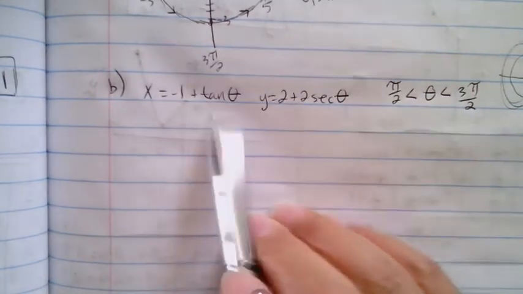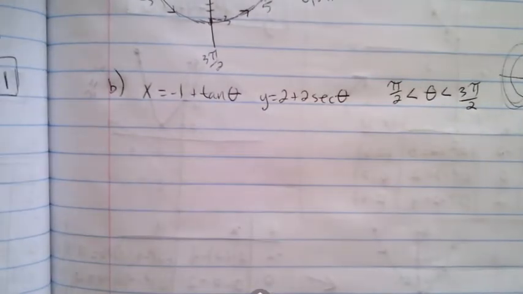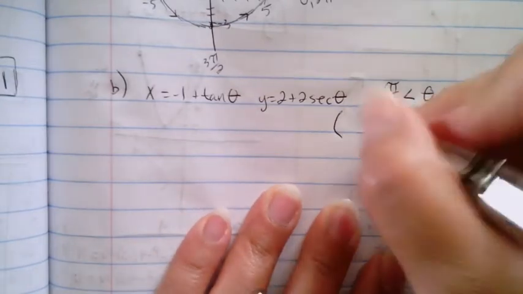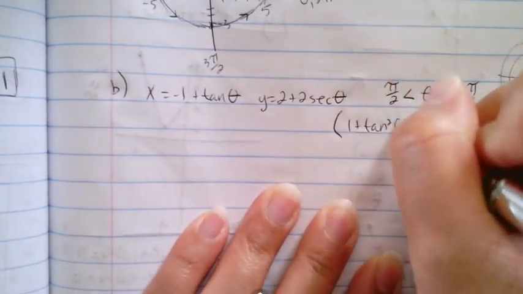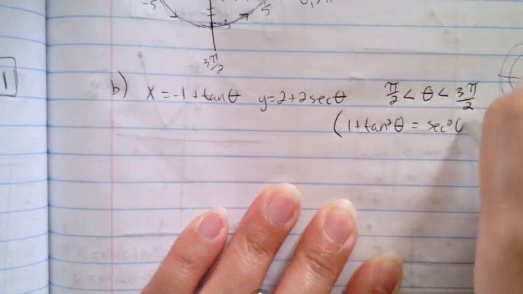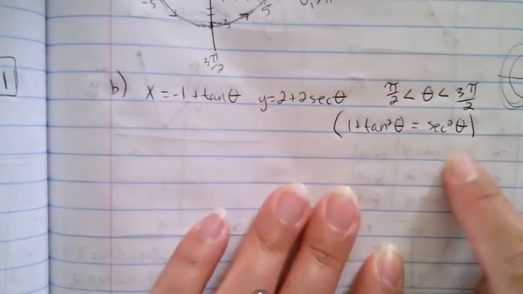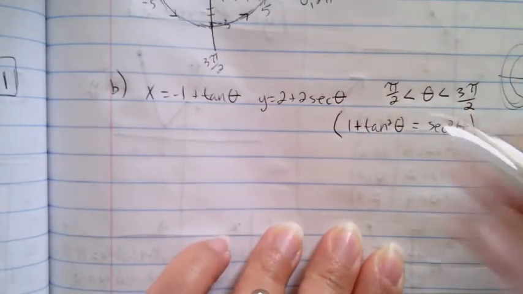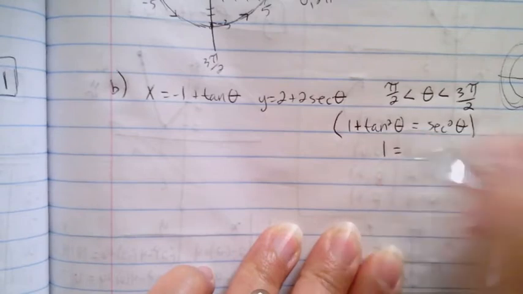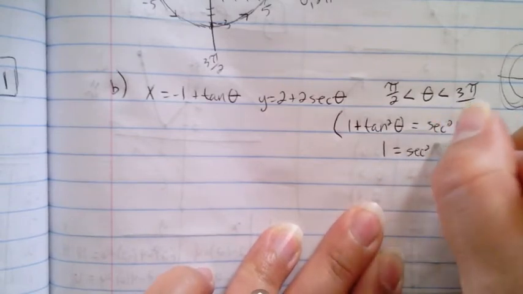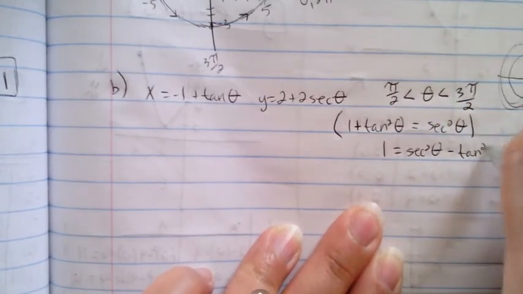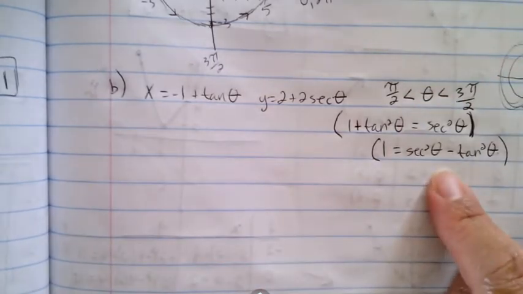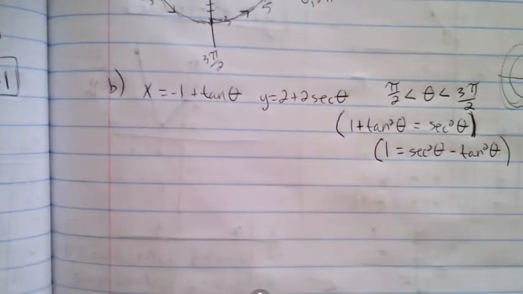I also noticed that I have tangent and secant for this one, and there is a Pythagorean identity that relates those two. I want to say it's 1 plus tangent squared theta is equal to secant squared theta, but I want it to equal 1. If it's anything like the one before, it's going to be another conic, right? So I'm going to move the tangent squared theta to the other side, which gives me 1 is equal to secant squared theta minus tangent squared theta. Because there's a minus here, it's probably going to be a hyperbola, but let's go through it and see, okay?